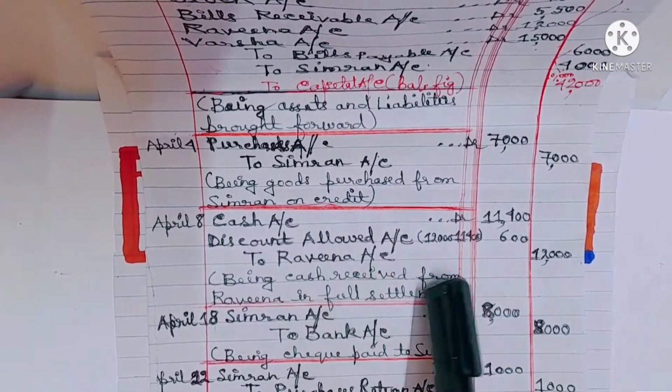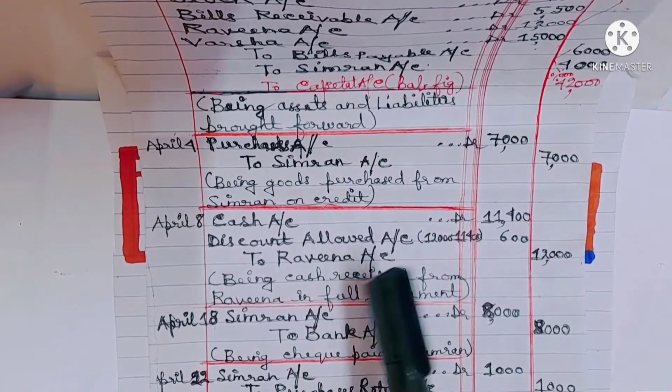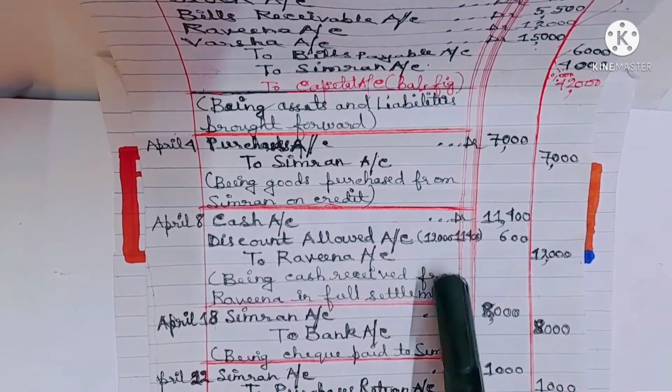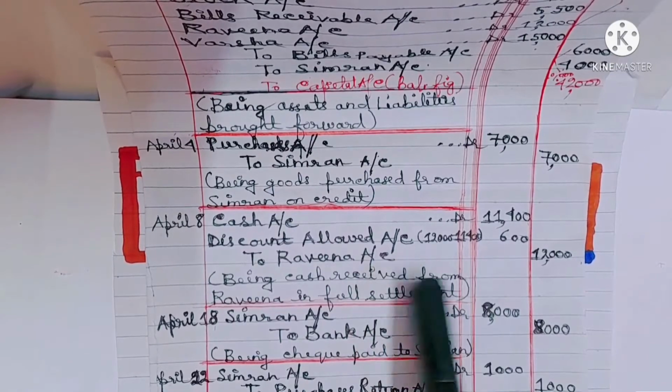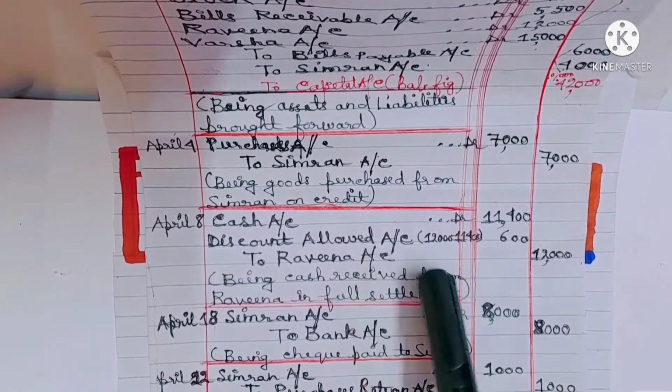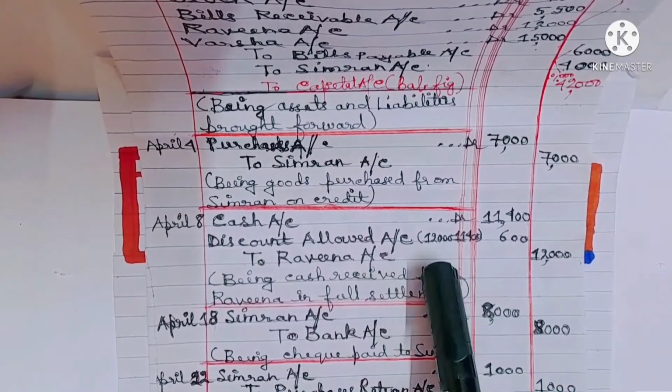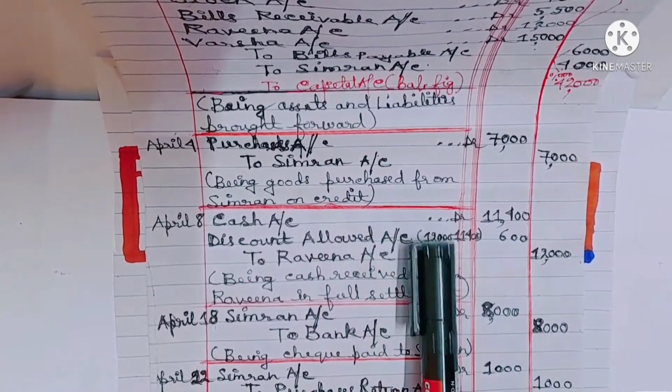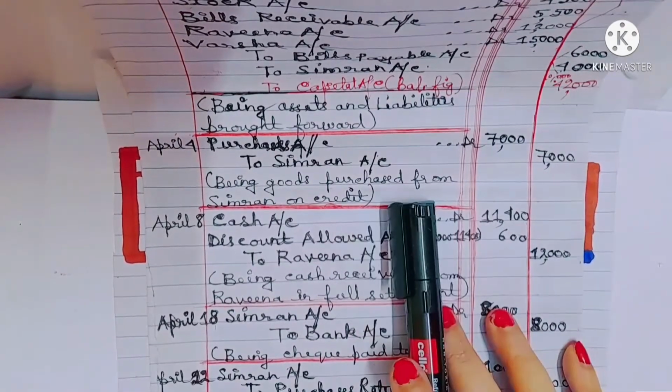Why Ravina account credit? Because Ravina falls under personal account. According to personal account, the giver of the benefit is credit. Ravina is the giver of cash. So Ravina should be credited. Understood? Let's go through the next transaction.